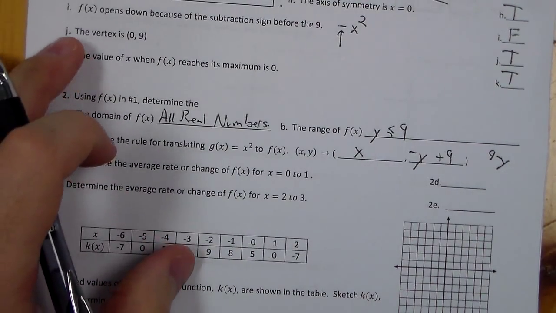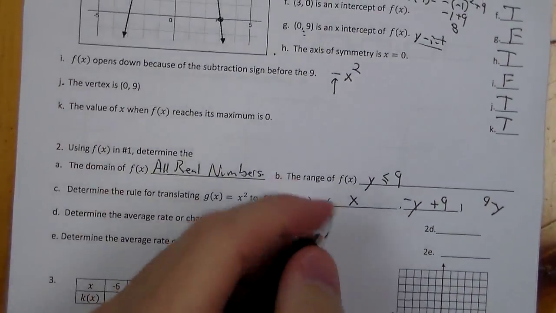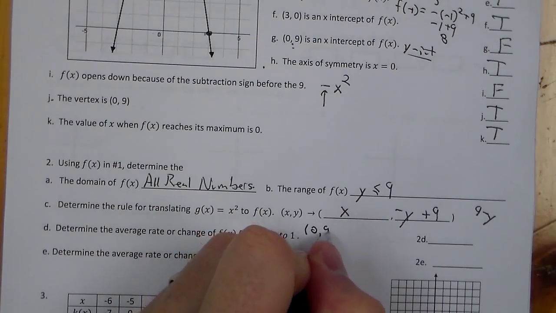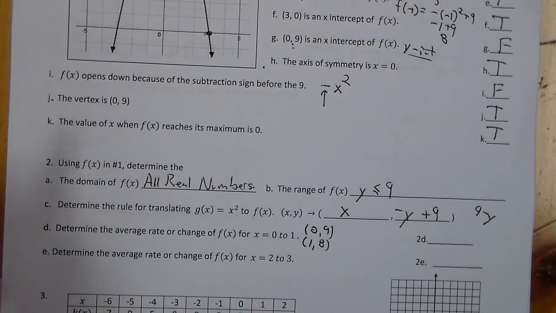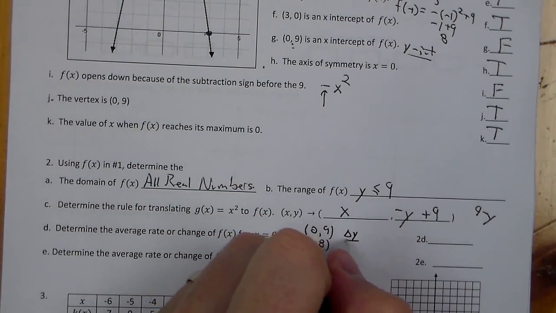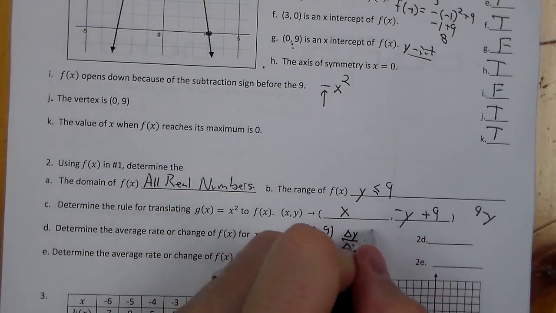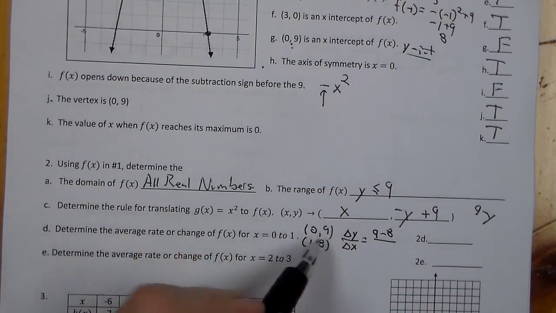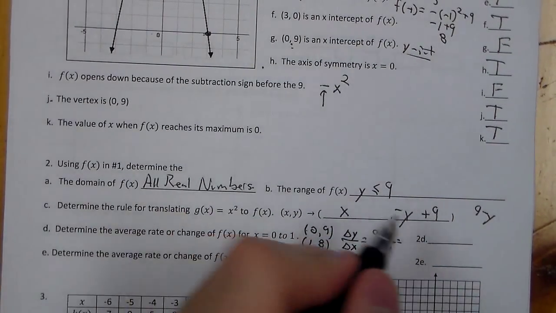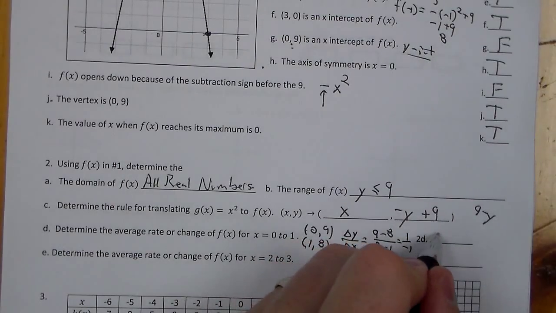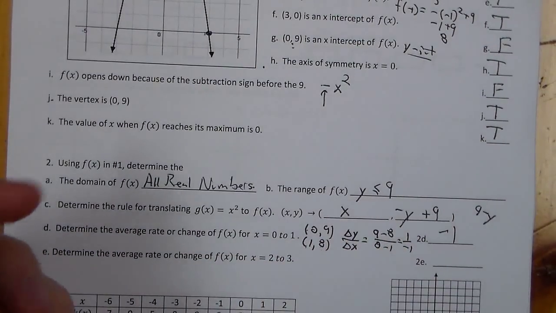The average rate of change from 0 to 1. At our points we have (0, 9) and (1, 8). The average rate of change is going to be the slope between those 2 points. Slope is change in y over change in x. So that'll be 9 minus 8, because that's the change in y, over 0 minus 1. So we get 1 over negative 1, which means we have a slope of negative 1.